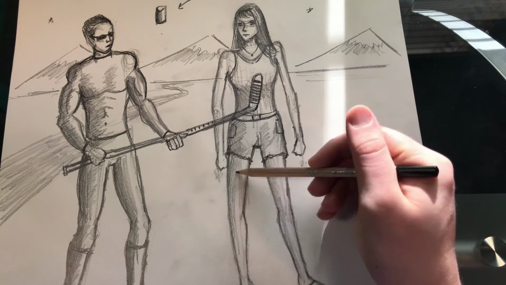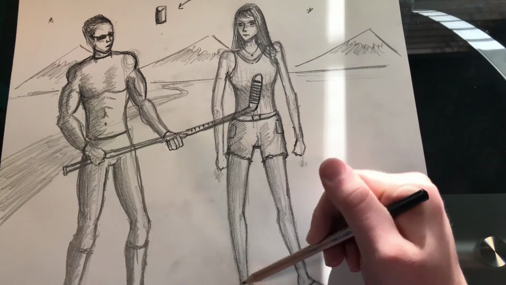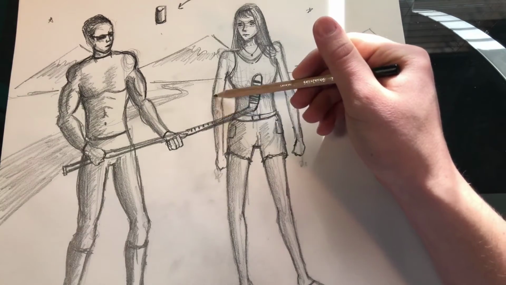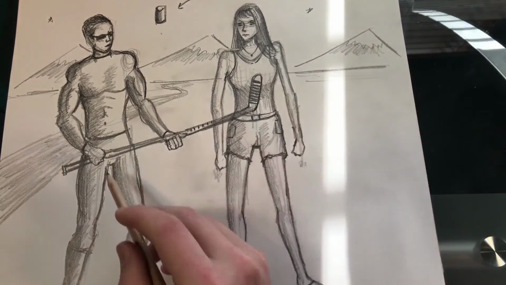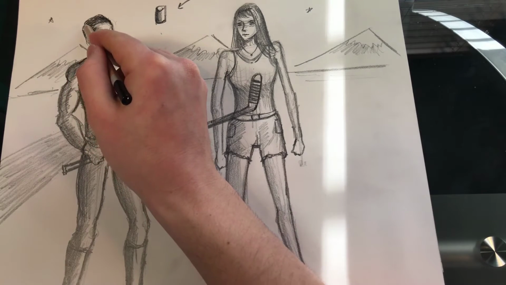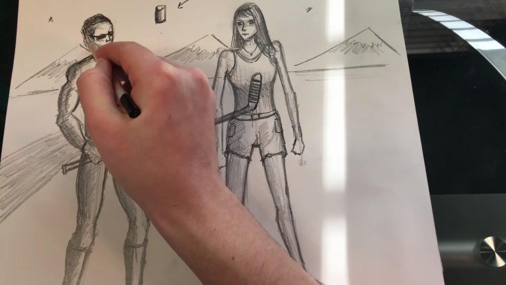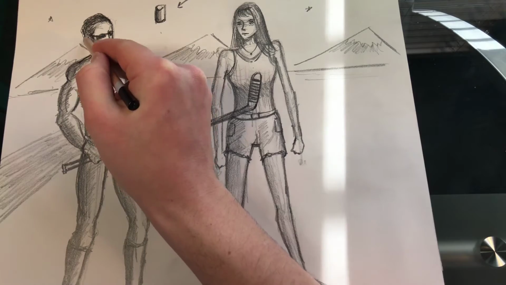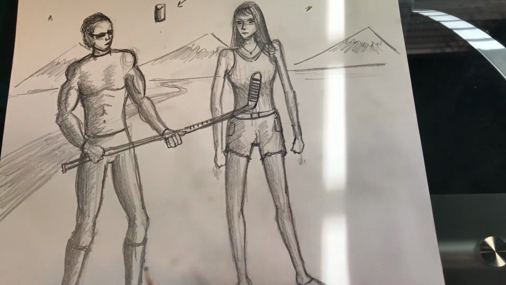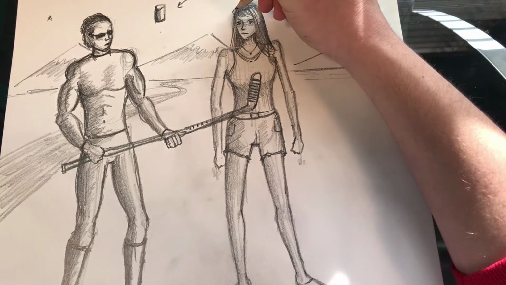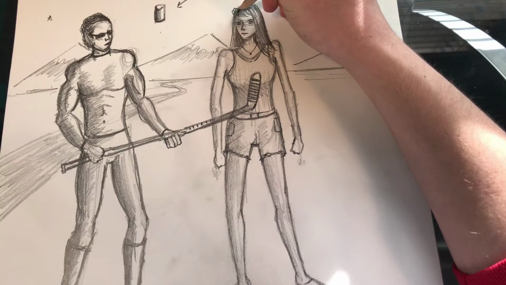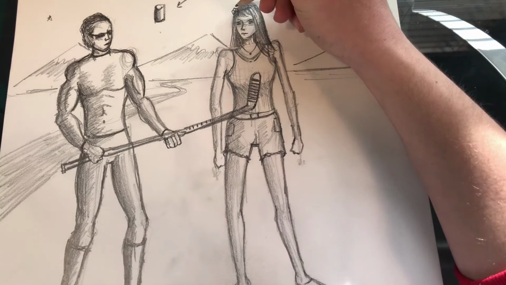And then we're just going to render. Render out your shadows, render out the details of your picture. You can add some fun details. This guy's looking kind of like he needs a hug or something. Maybe she's got some type of flower in her hair. I don't know where she got the flower from, but she's got one. Cool.